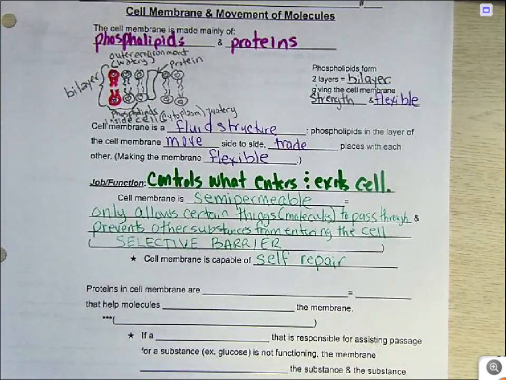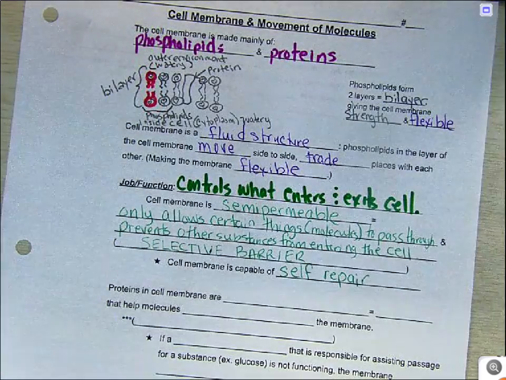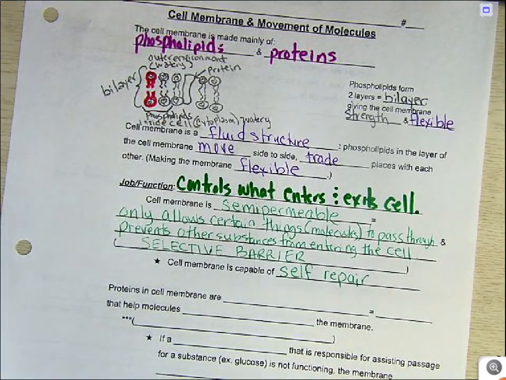So that substance had to break through, but it didn't break the cell. So the cell membrane is capable of self-repair. Let it in, but it didn't damage the cell. Any questions for that? All right, so going back again, what did we have to do in order to allow the straw to go in? We had to put solution on it.